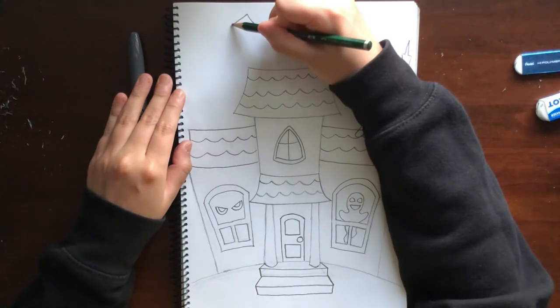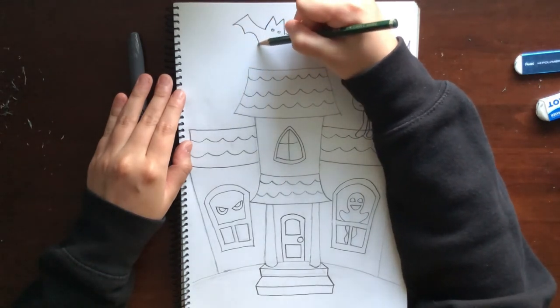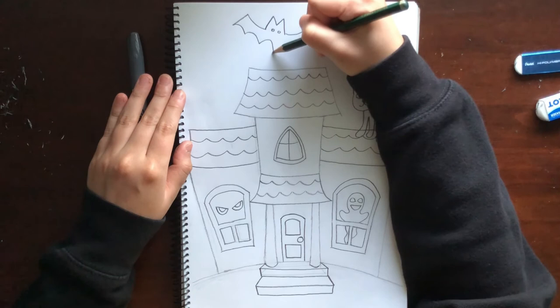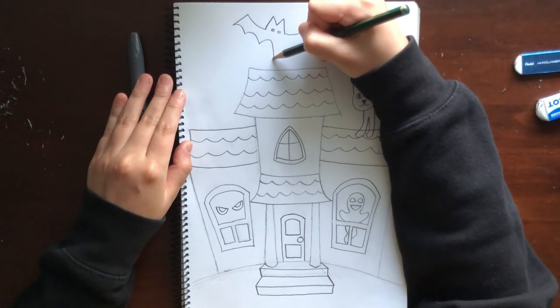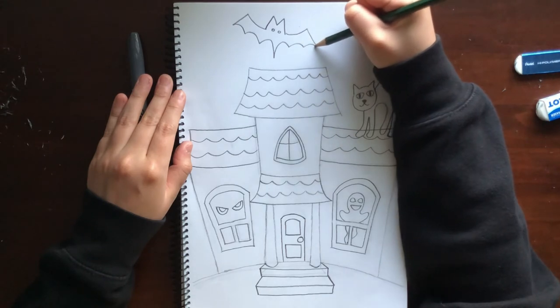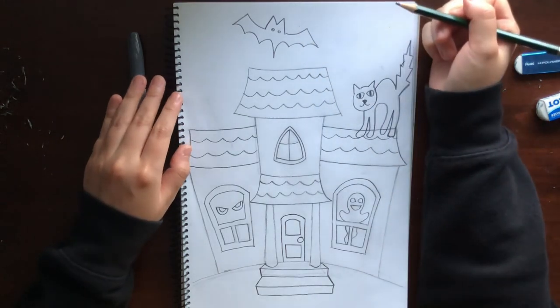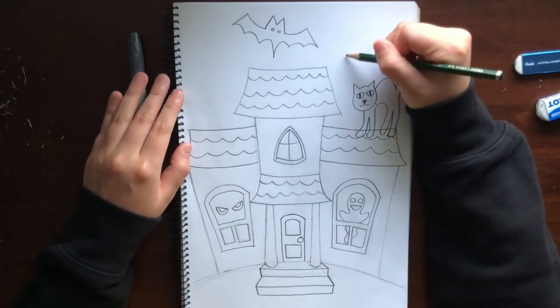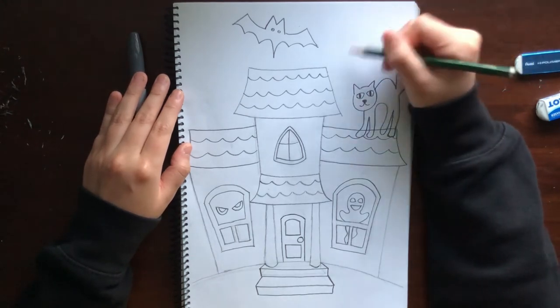So we go like that. For the middle, it goes a little more further down. Up again, and we finish it off. And now we can draw the bat on top of the cat.